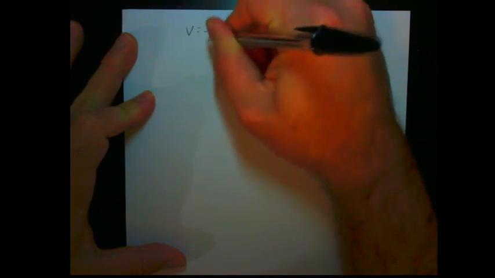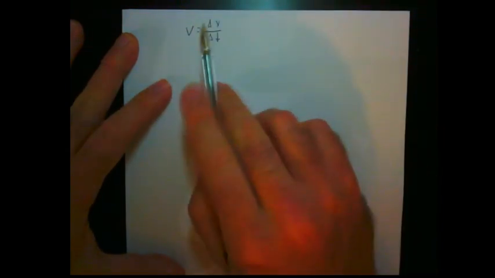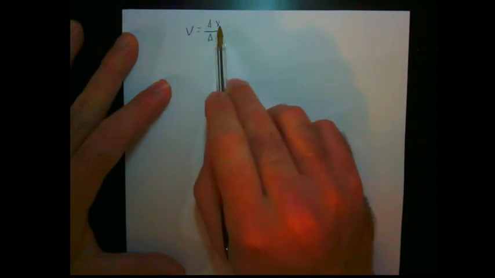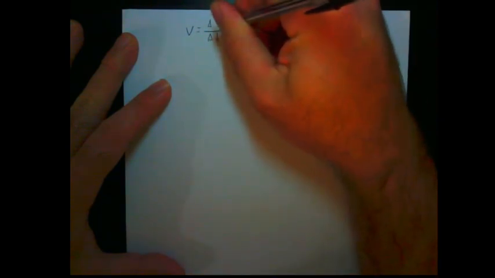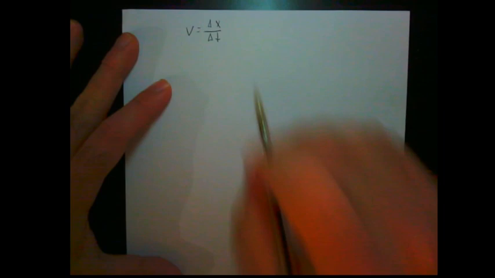So first, let's go back to the ones that we've used previously. We have defined velocity as the change in position divided by the change in time. Now notice this equation only has velocity, displacement, and the time differential in it. So we could not use this equation if acceleration is present. This only works when acceleration is not present, when we have constant velocity.